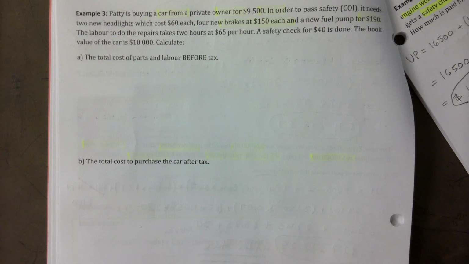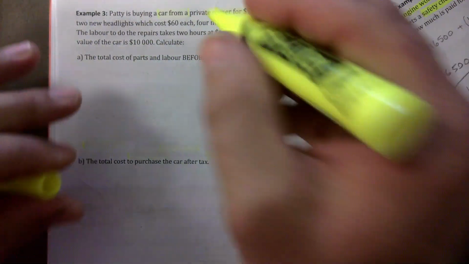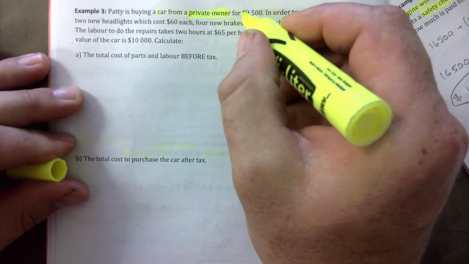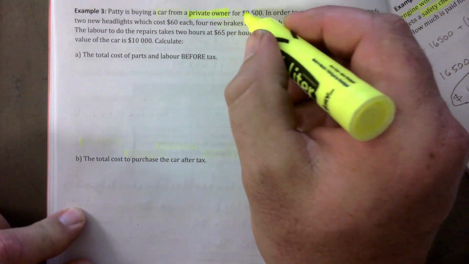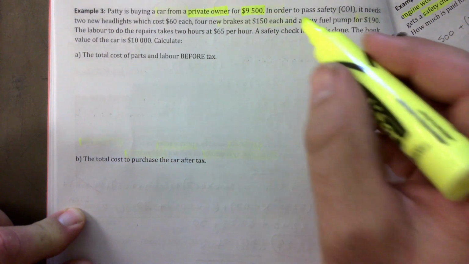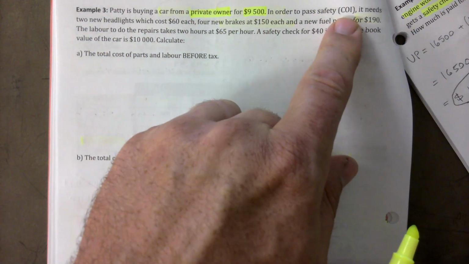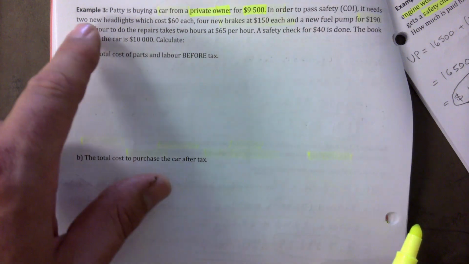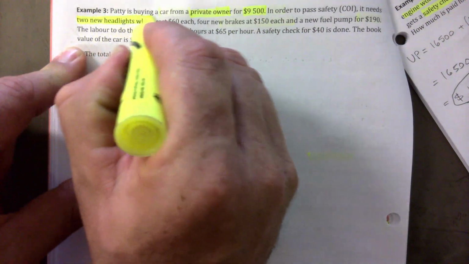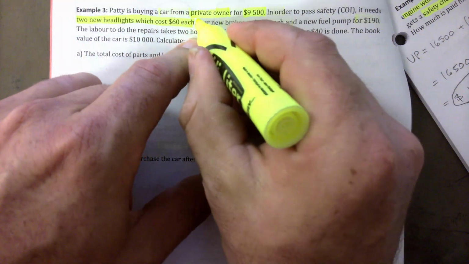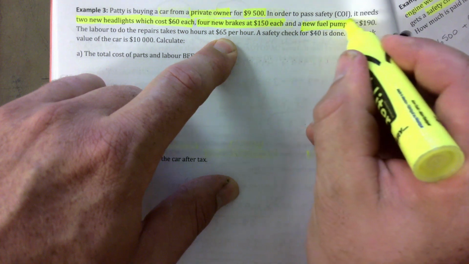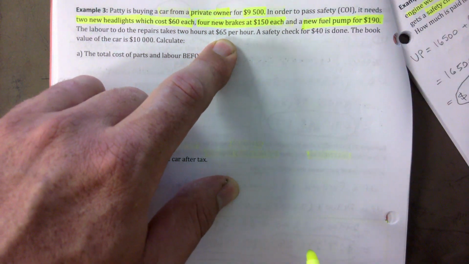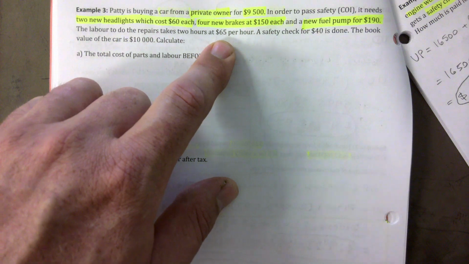There you go. Patty is buying a car from a private owner. We know it's used because it's a private sale. For $9,500. In order to pass safety, the certificate of inspection that is, it needs 2 new headlights at $60 each, 4 new brakes at $150 each, a new fuel pump for $190, or I guess just 1 pump.